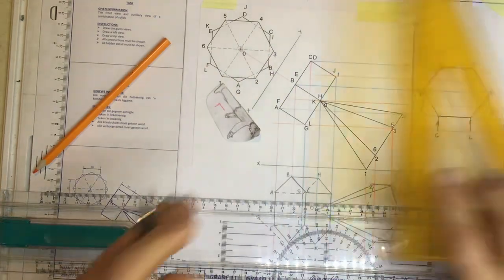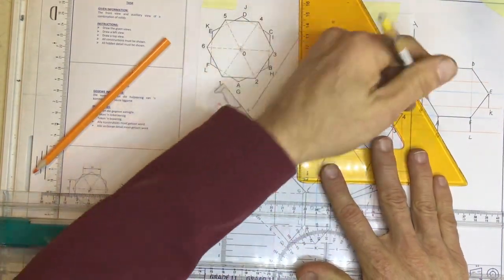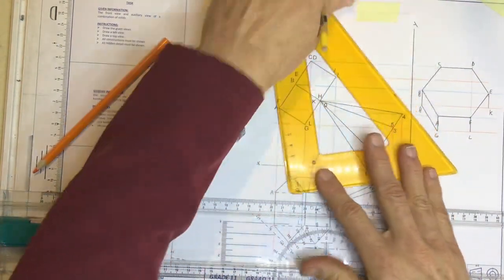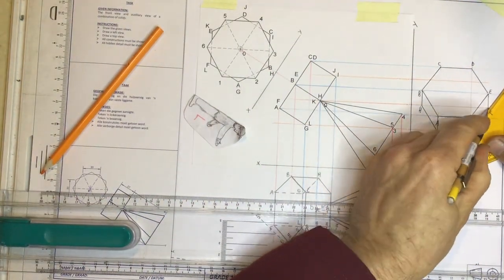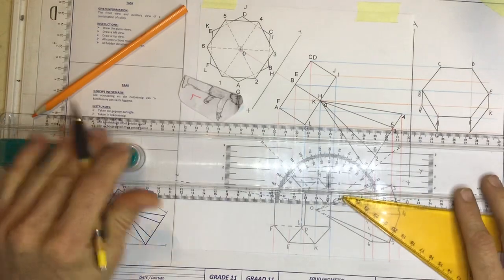Okay, and straight away I think you can see that you are going to be able to see those lines going over there. They're edges, so you can definitely see them.